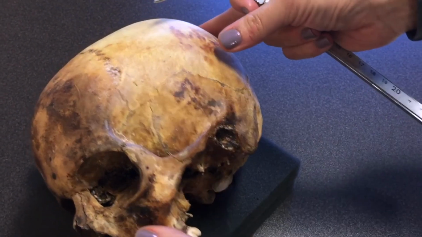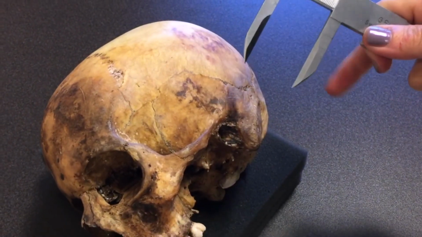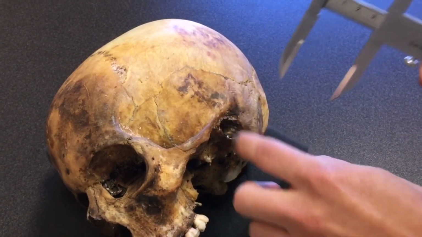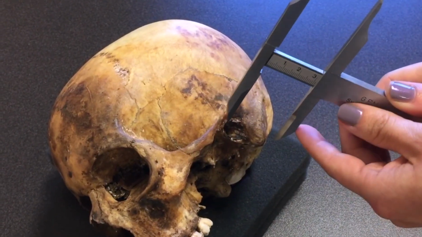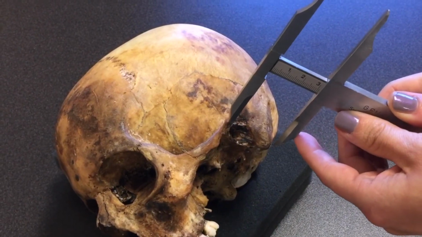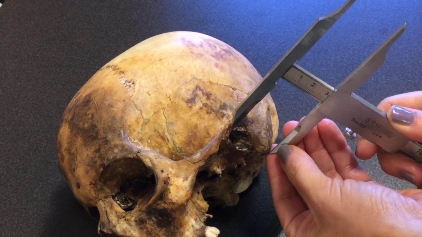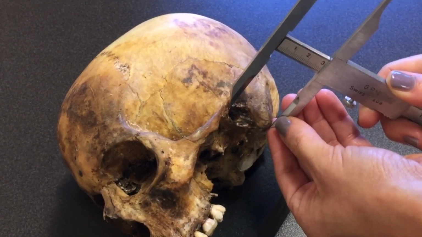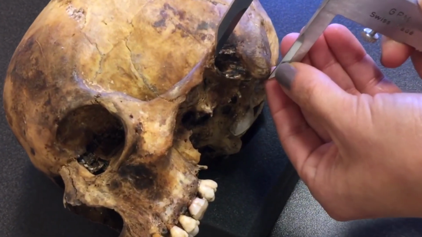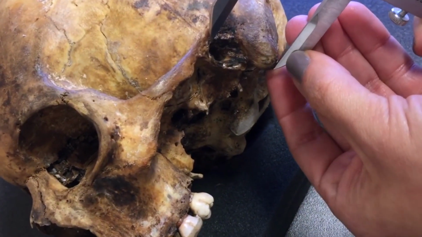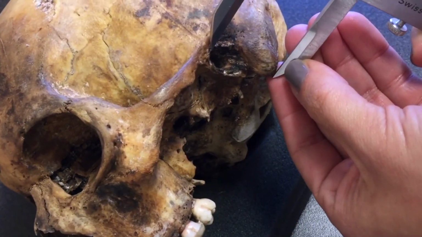For mastoid height, you're going to take the right and left side. This measurement is going to be taken from porion at the upper margin of the external acoustic meatus, to mastoidale, which is the distal tip of the mastoid process. So you just want to make sure that the caliper comes into contact with porion superiorly, and then mastoidale, the distal portion, inferiorly.